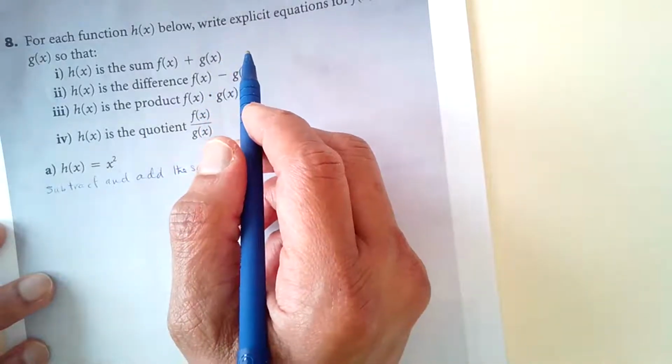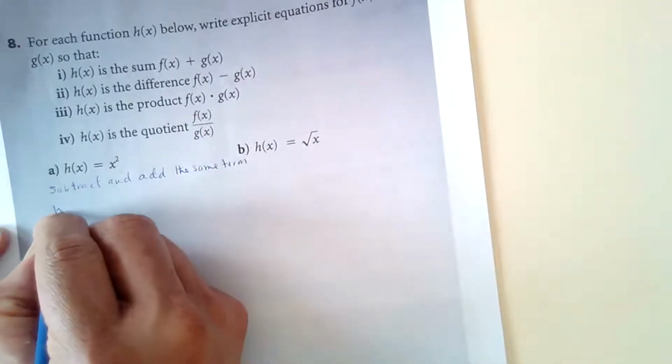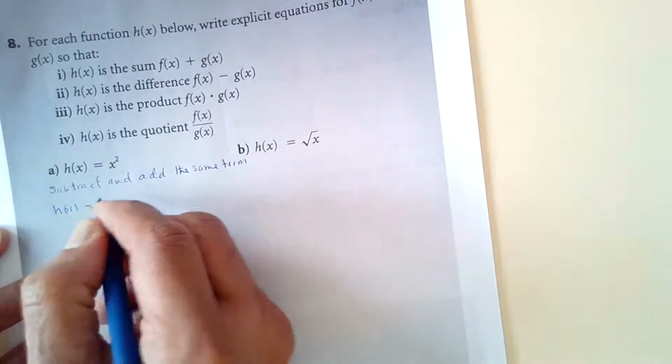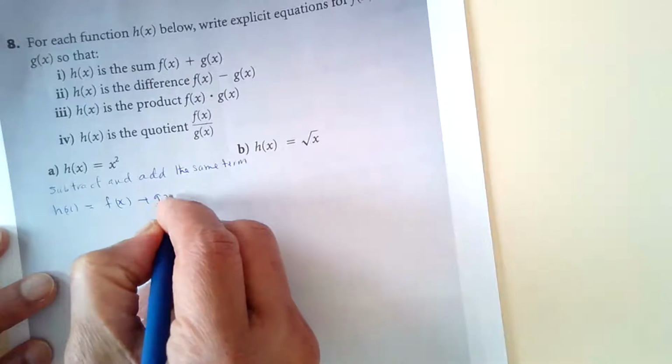So let's look at h of x must be equal to f of x plus g of x.